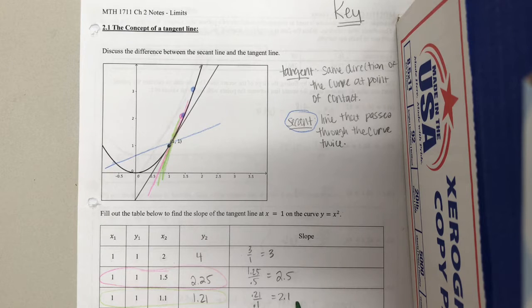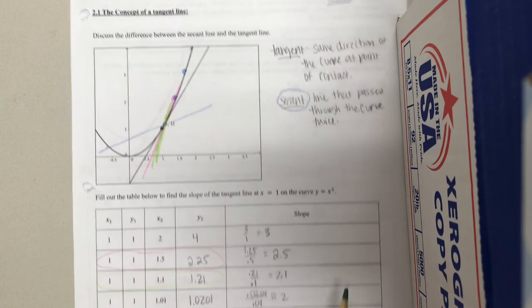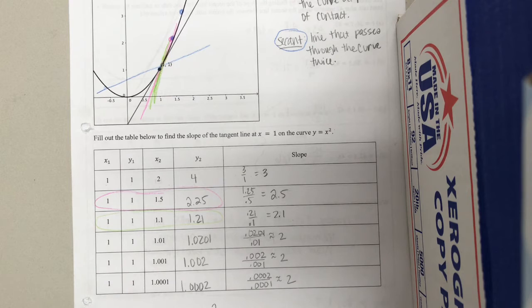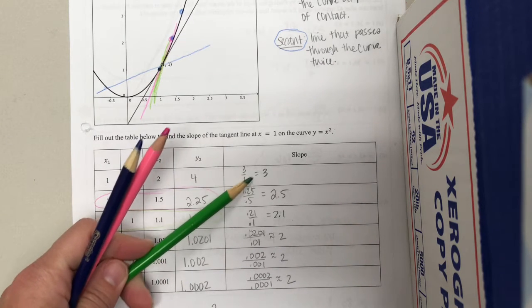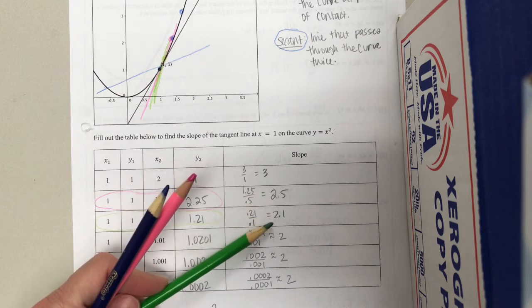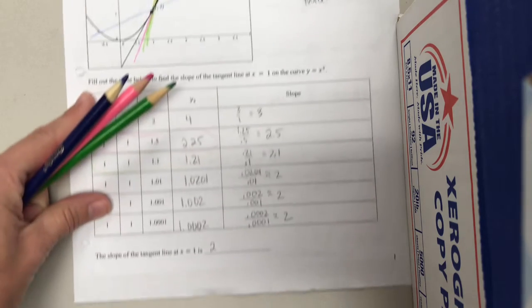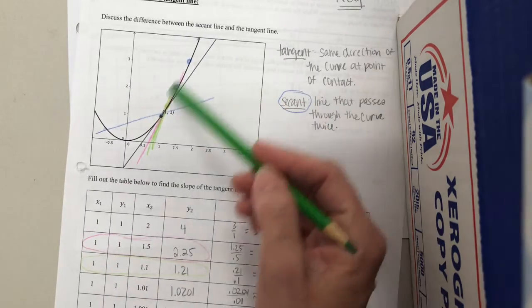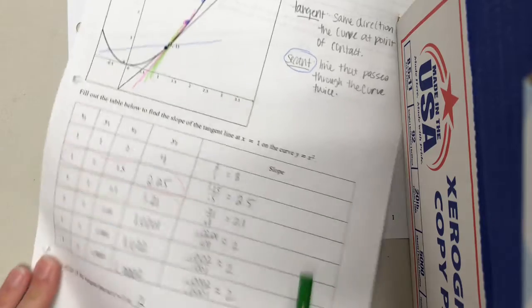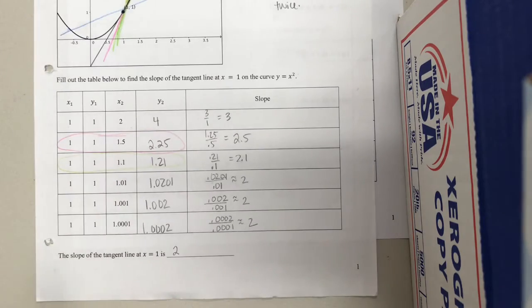And then what you're going to see happen is we're going to get closer and closer and closer to that dot. And you can write those down if you want. But these numbers are getting closer. It's kind of like a limit. Start at 3, and now we're getting closer and closer and closer to 2. So the slope of the tangent line at x equals 1 is 2. So this tangent line that was given to you, the slope of that is 2.